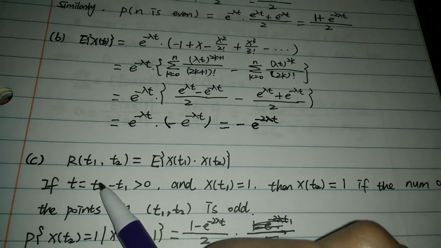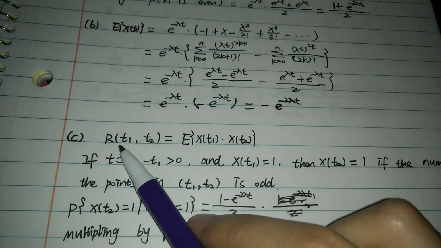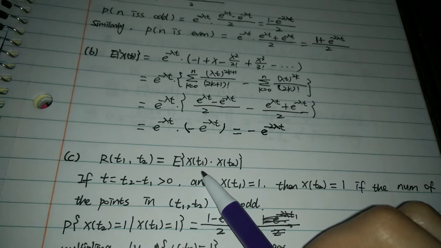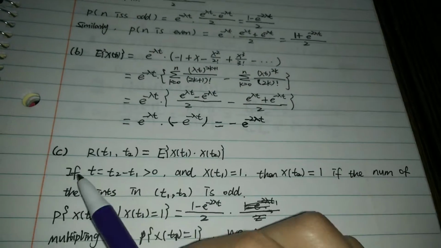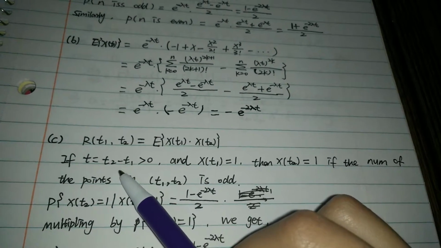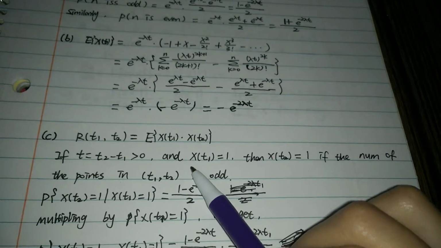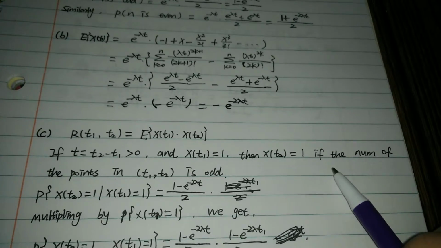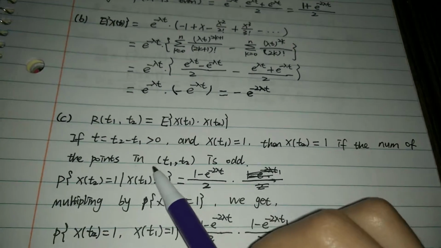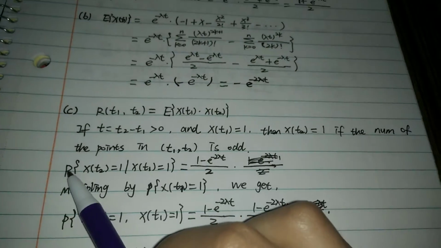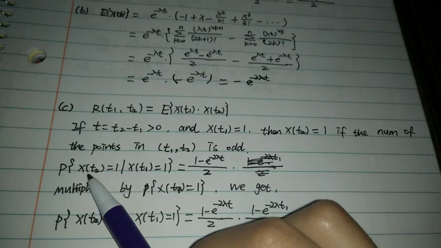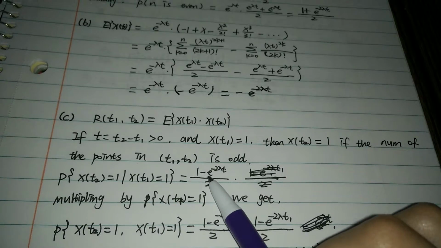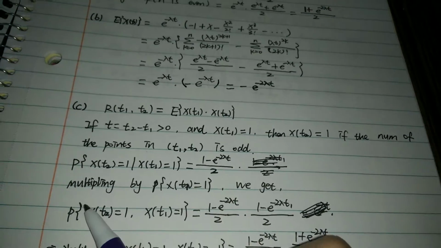For question C, we need to find the R function. We know that the R function of t1, t2 equals the expected value of the product of x of t1 times x of t2. So if t equals t2 minus t1 is greater than 0 and x of t1 equals 1, we can easily get that x of t2 equals 1 if the number of points in t1 to t2 is odd. So the probability of x of t2 equals 1 given x of t1 equals 1 equals 1 minus e to power minus 2 lambda t over 2.